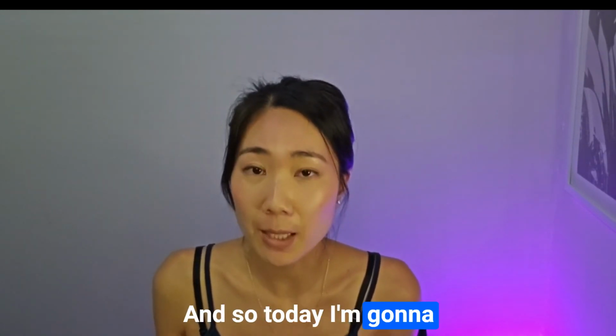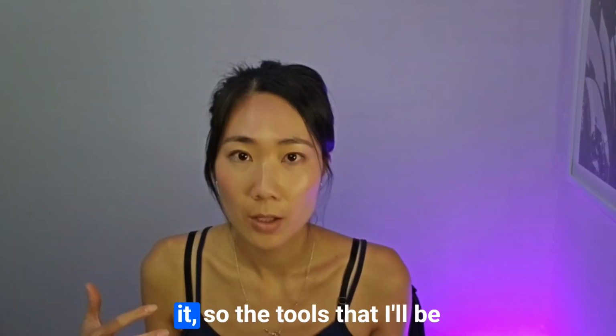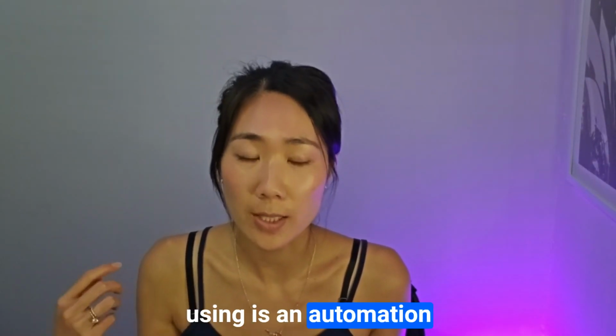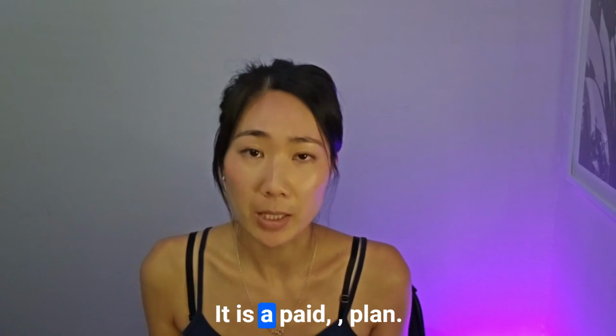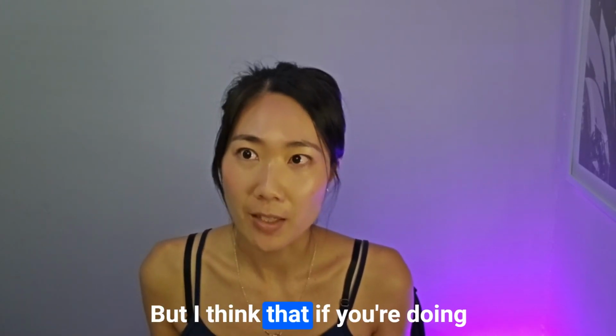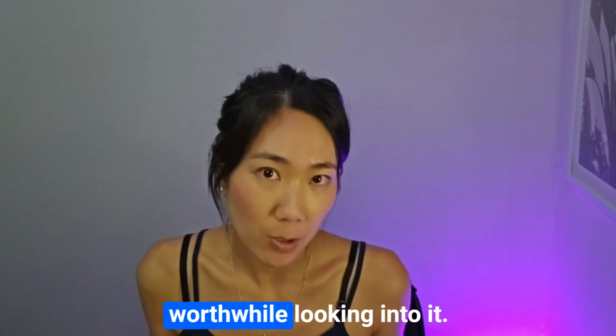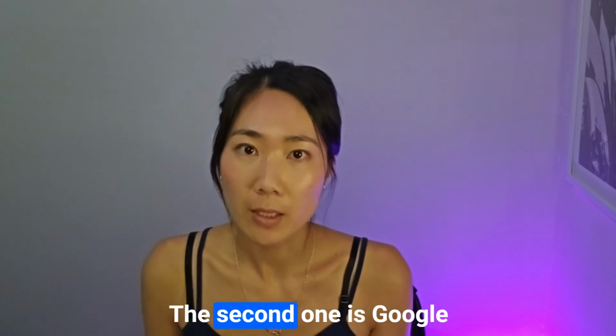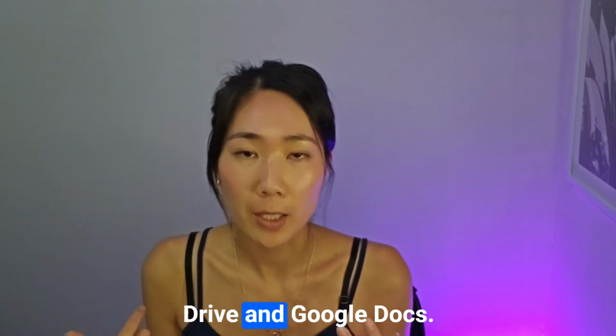And so today I'm going to show you how to automate it. The tools that I'll be using are an automation tool called Zapier, which is a paid plan, but I think that if you're doing so many of these, it may be worthwhile looking into it. The second one is Google Drive and Google Docs.